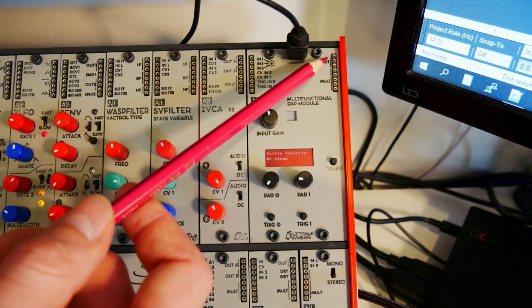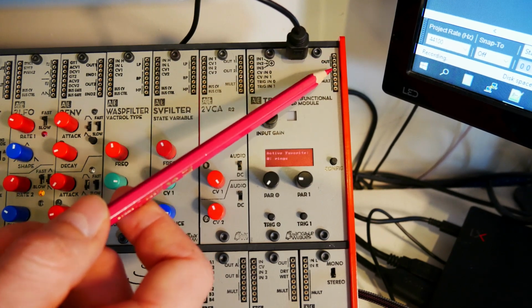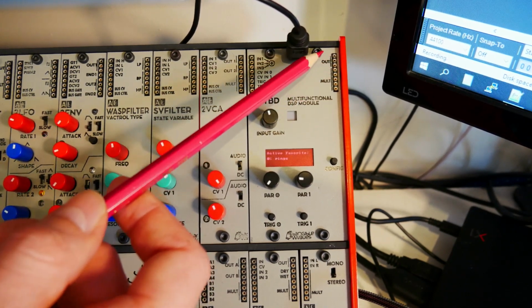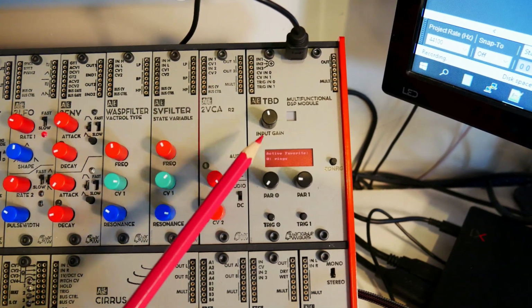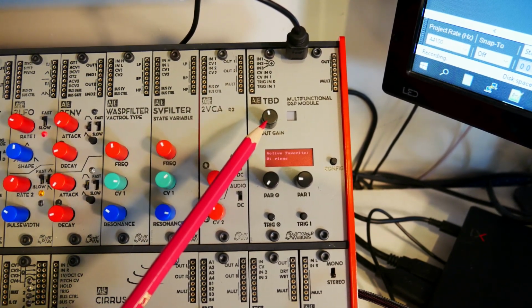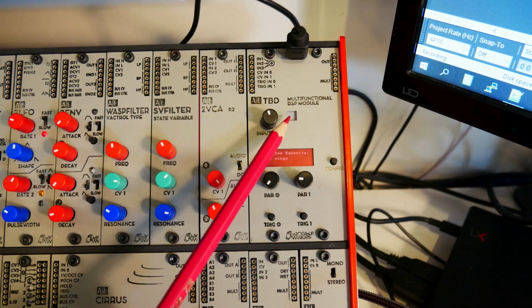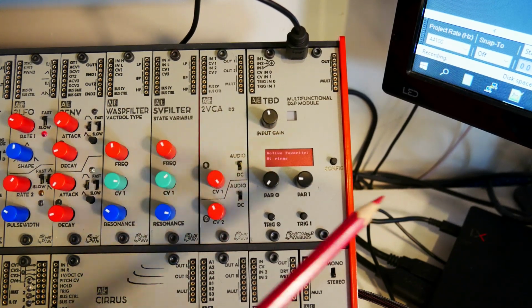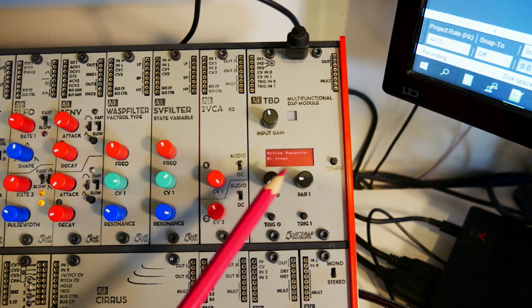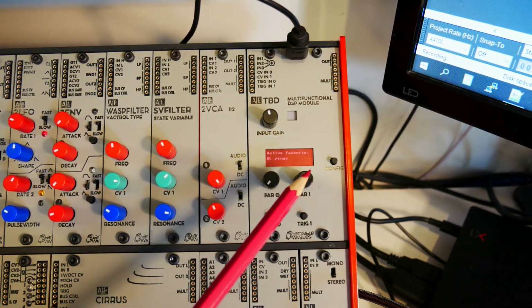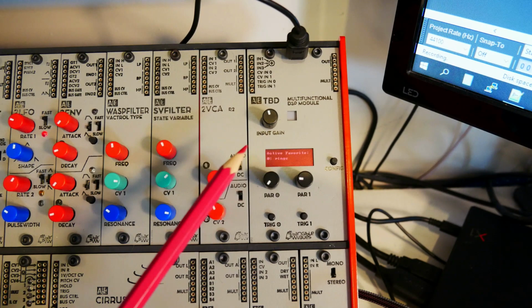On the output side, you only have one mono output, but obviously you get three parallel outputs for that. Then you have an input gain control. You have an LED that flashes nicely. You have parameter 0 and parameter 1. Again, these two knobs can be freely assigned to parameters that you select.